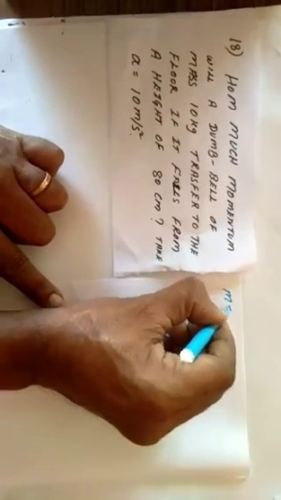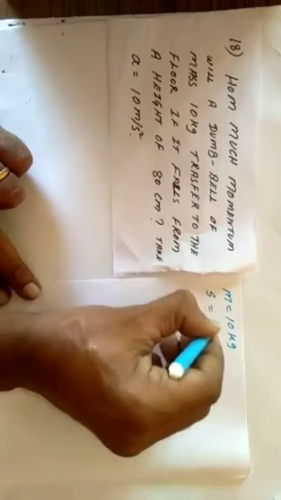Let us go for the last problem here. How much momentum will the dumbbell of mass 10 kg transfer to the floor if it falls from a height of 80 centimeter? 80 centimeter is nothing but 0.8 meters. Take the acceleration due to gravity as 10 meter per second square.